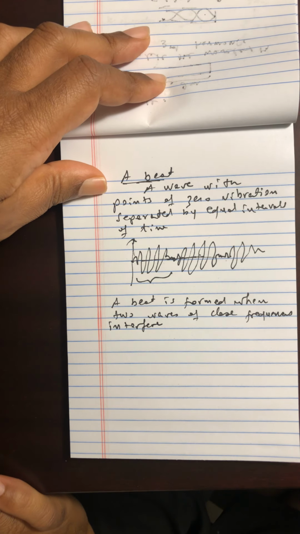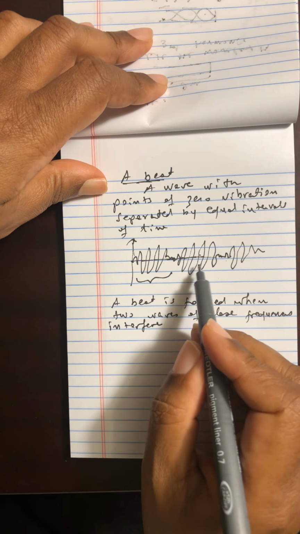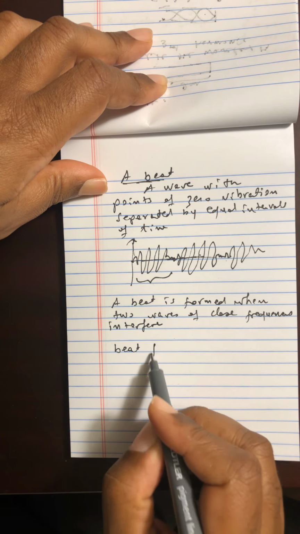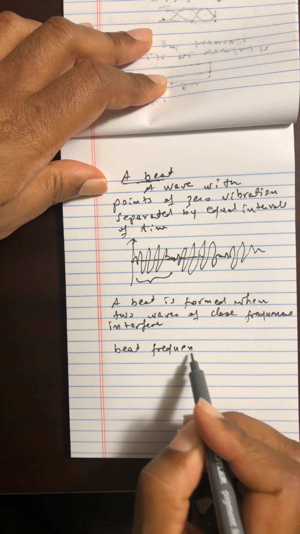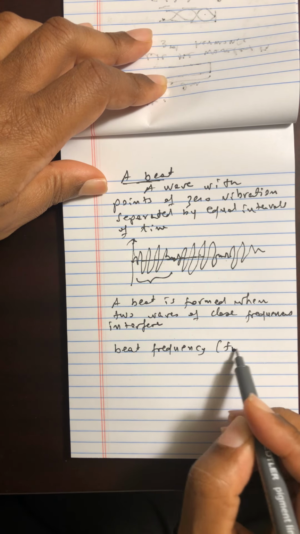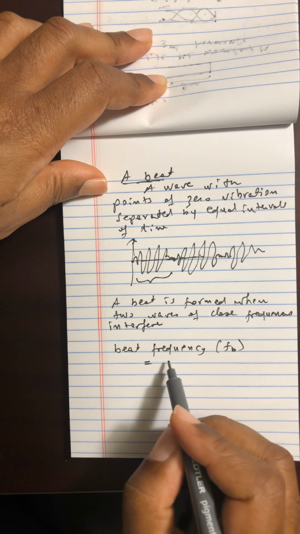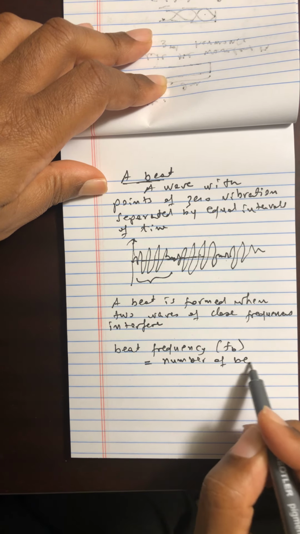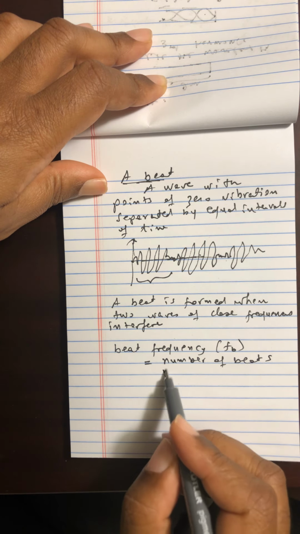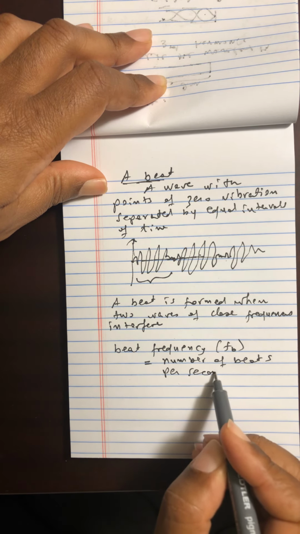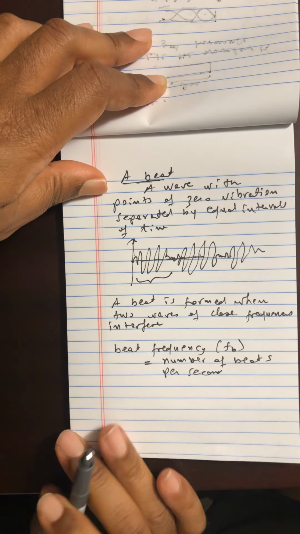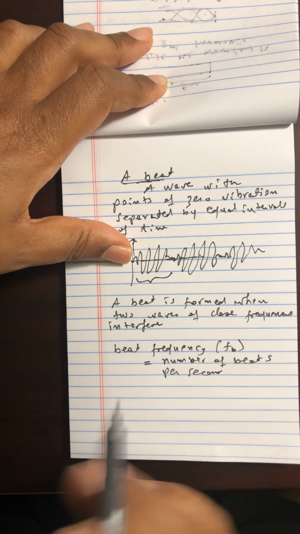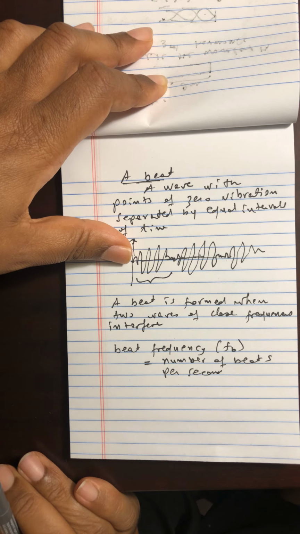Okay, now the number of beats heard per second is called the beat frequency. Beat frequency, let's use FB. This is the number of beats per second. Remember, this is 1 beat, 2 beat, 3 beat, and so on. Okay, and it can be shown that the beat frequency simply is the difference between the two interfering waves.